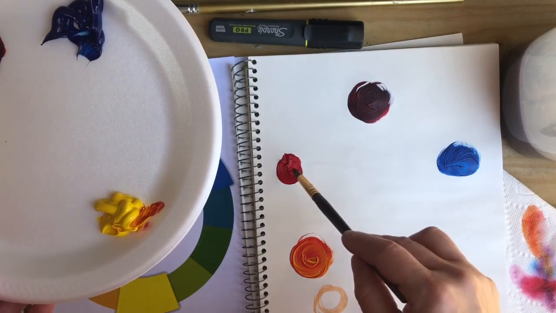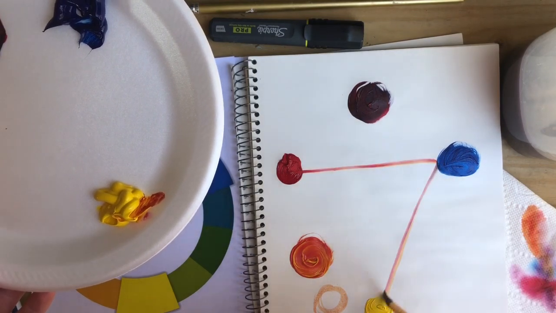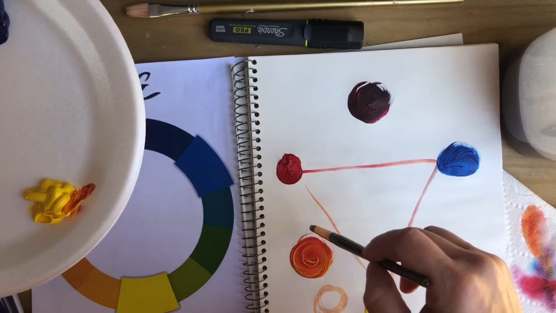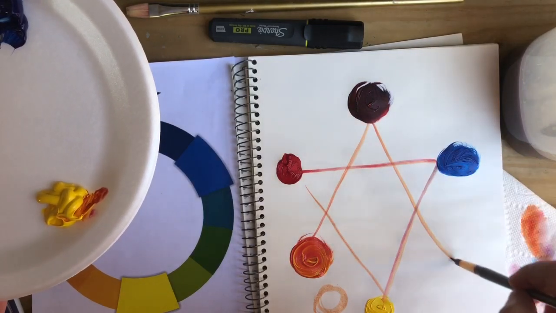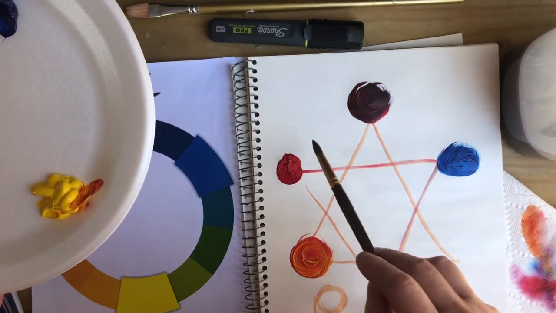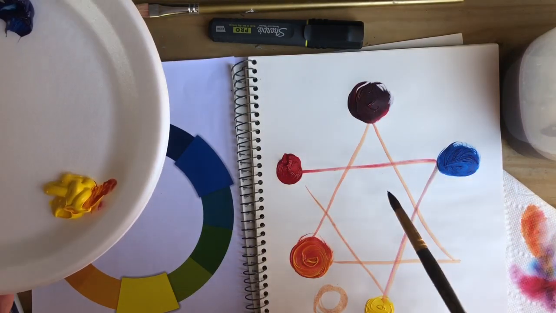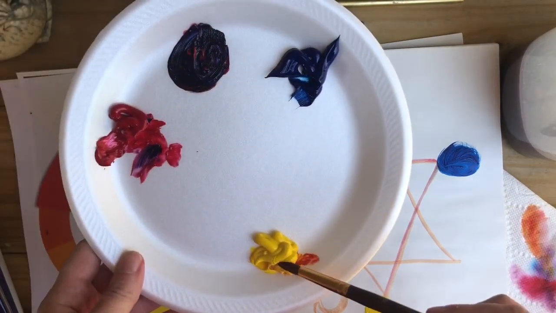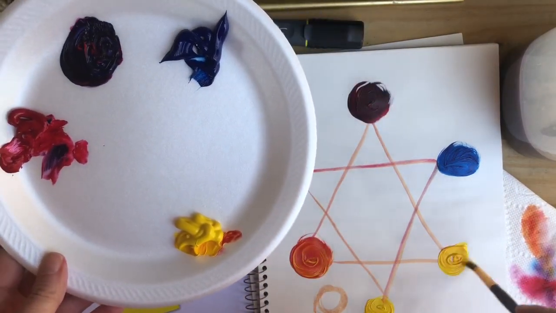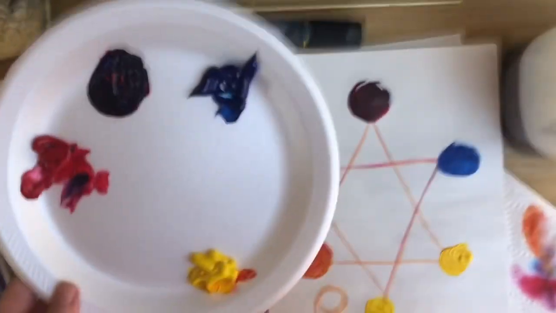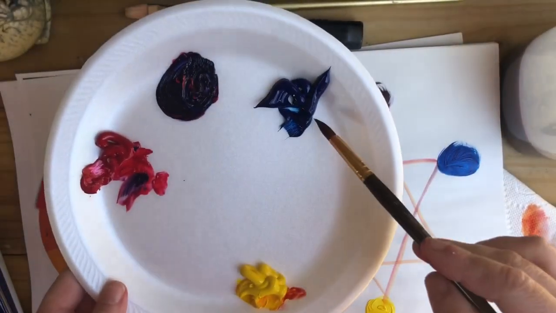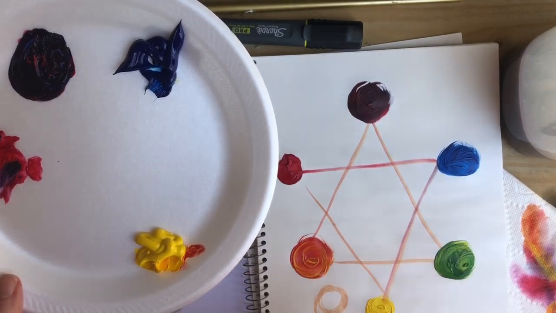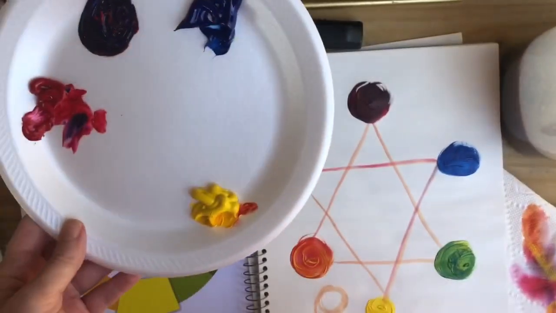Now, we talked about red, yellow, and blue. These 3 are our primary colors. If we mix the ones that are in between those, then we're talking about our secondary colors. So our secondary colors, by mixing red and blue together, are purple. Red and yellow together are orange. And if I mix blue and yellow together, then I'm going to get green. So there's my primary and my secondary colors.